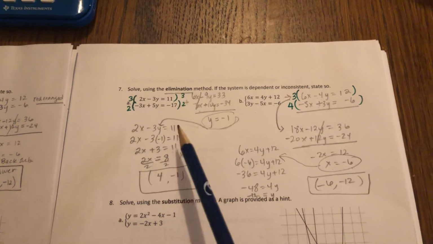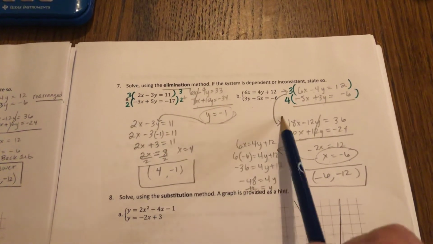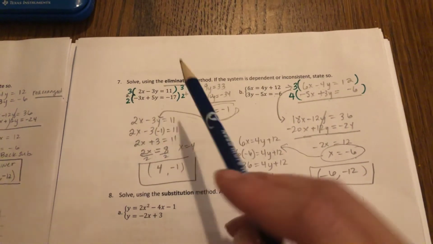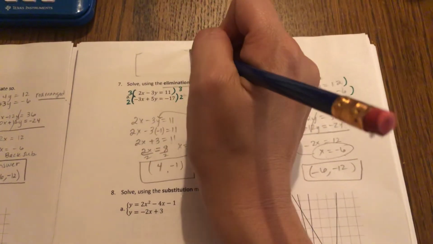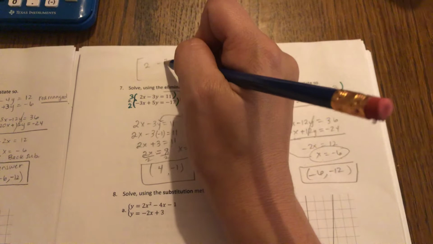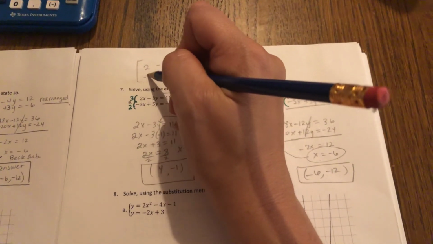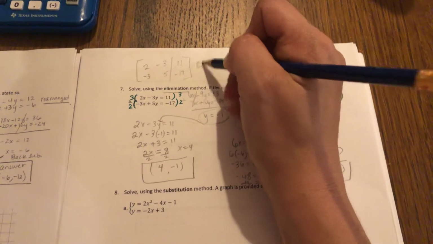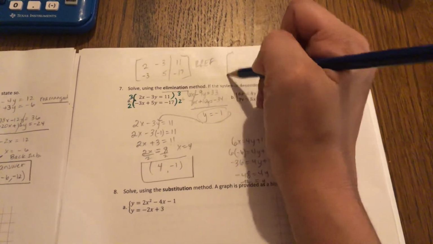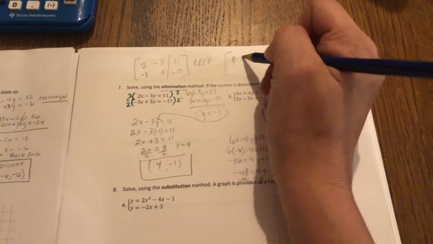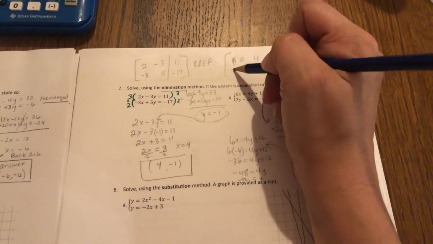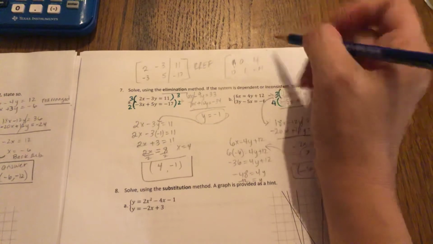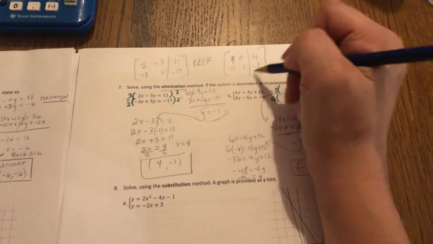Now, something I haven't mentioned before: for all systems that are linear, you can use your matrix to solve it. So you could put these in your matrix and do RREF. What would that look like? 2, negative 3, 11; negative 3, 5, negative 17; and then do RREF, and you would get 1, 0, 4; 0, 1, negative 1. And so you can get your answer there to check it.